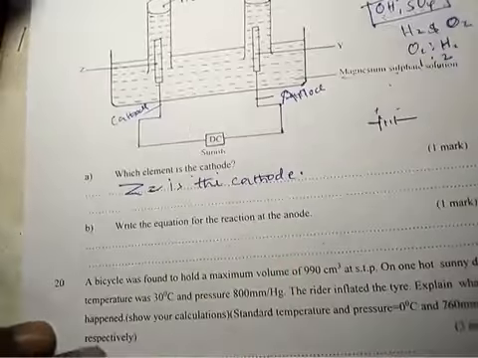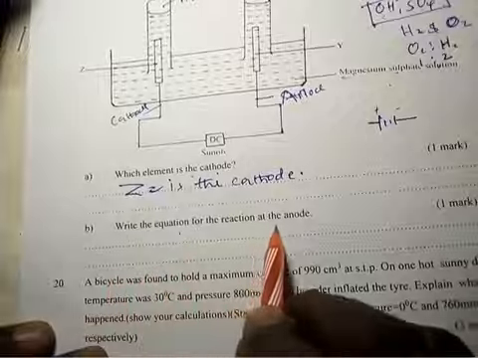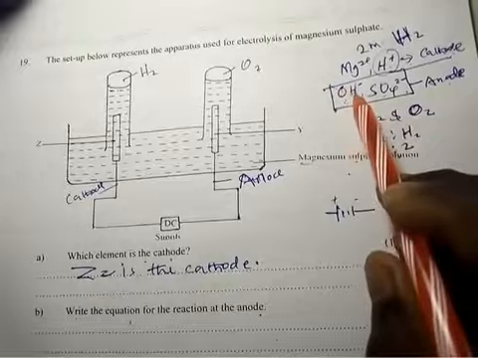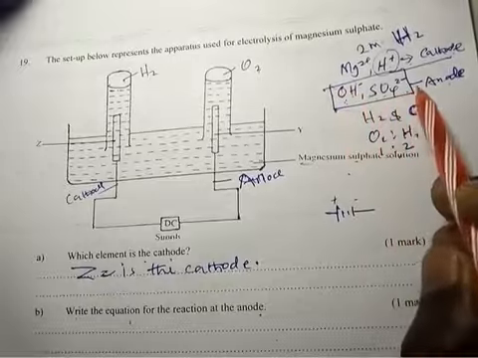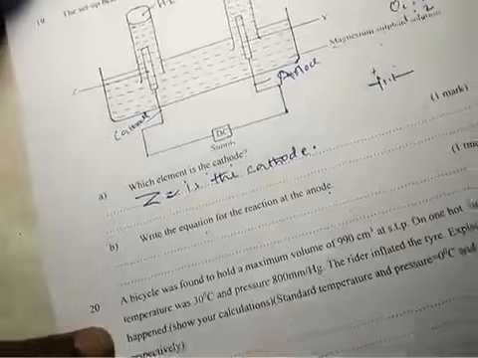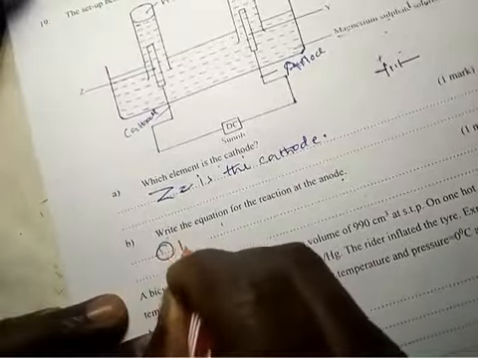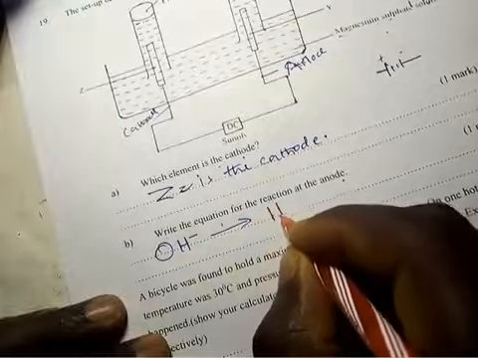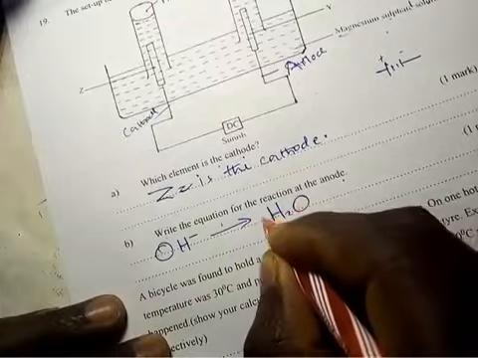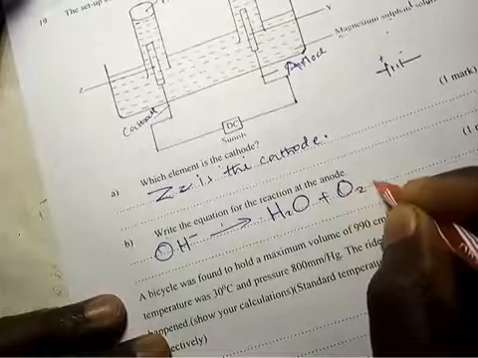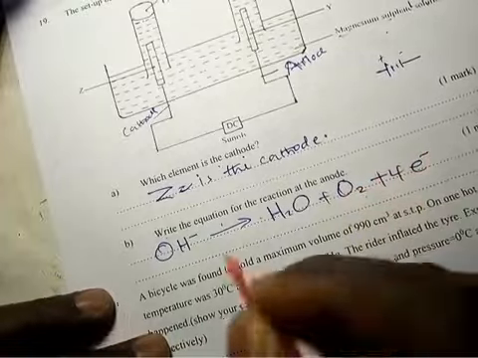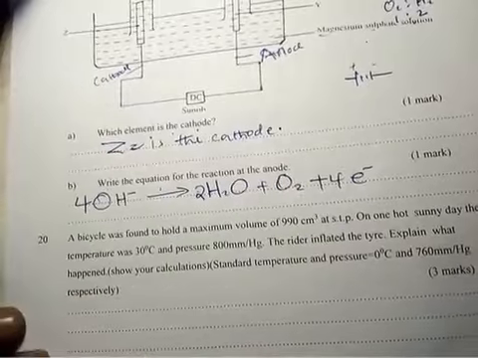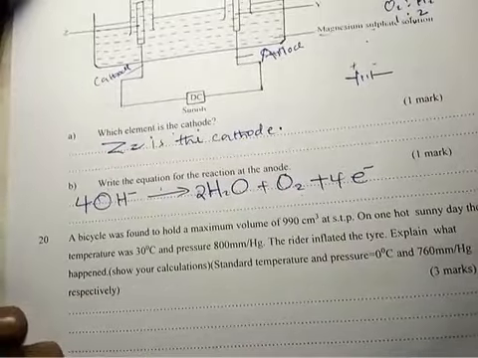So write the equation for the reaction at the anode. At the anode, hydroxide ions are going to be discharged to form oxygen. So hydroxide ions are going to be discharged to form water plus oxygen plus 4 electrons. So this is the equation at the anode. I hope you have seen what I have done.